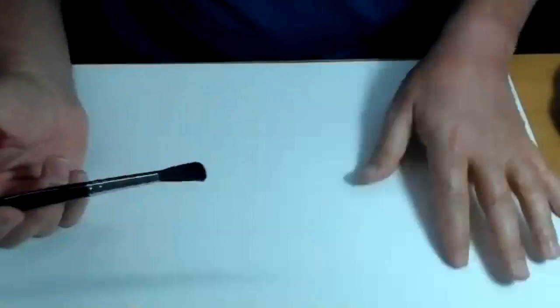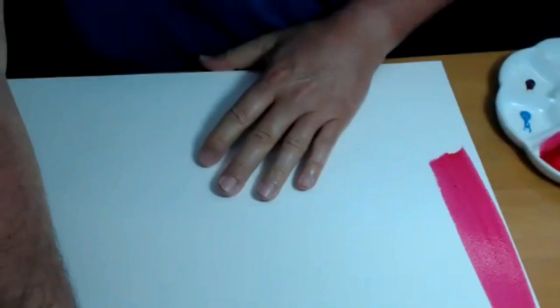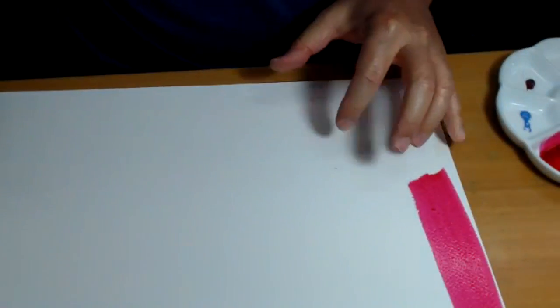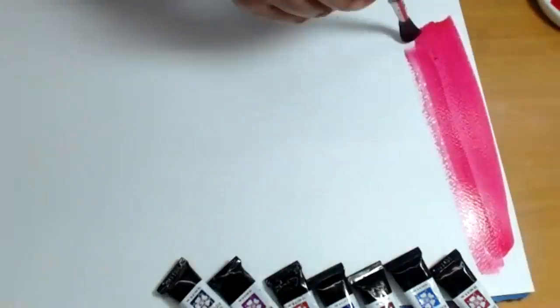So the first one we're going to do is going to be quinacridone pink. Quinacridone pink.